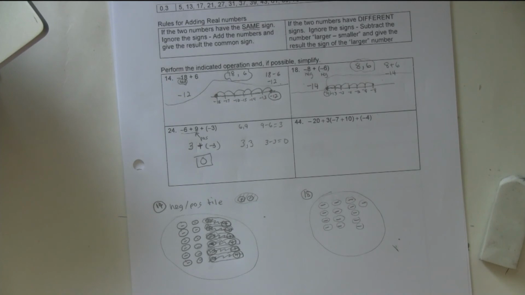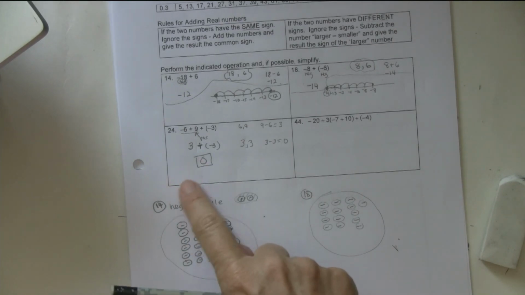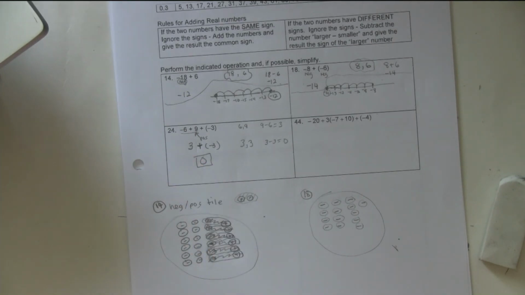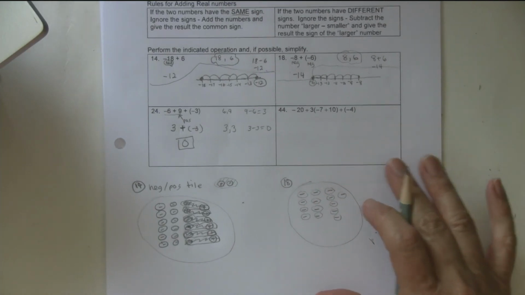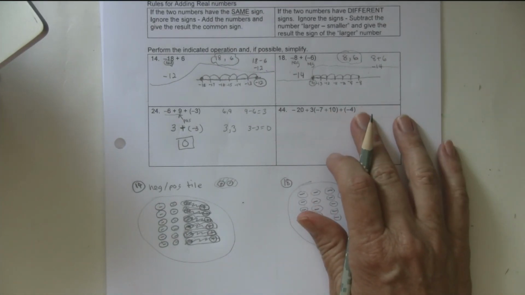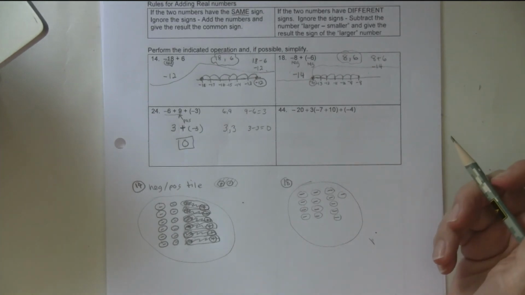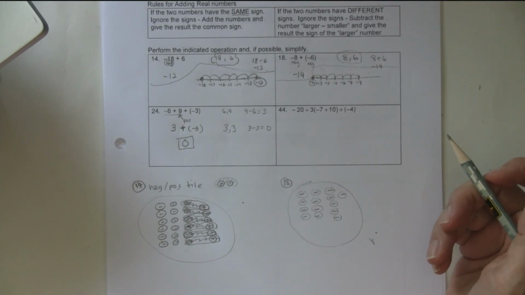If you want to try that with the tiles, you're certainly welcome to do it with the tiles or on the number line. It's going to be a 2-step process, just like this was a 2-step process, right? Okay, and then this one has a bit of order of operations in it. It's not just a string of add, number 44. So they do get where they have some order of operations.